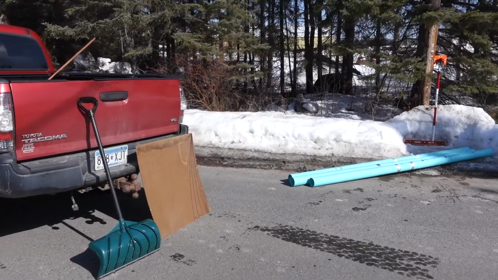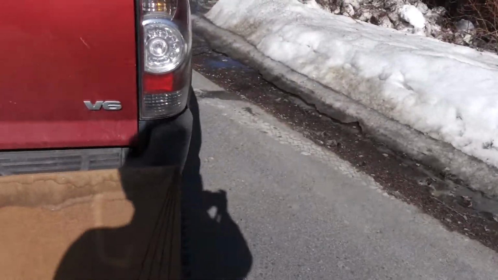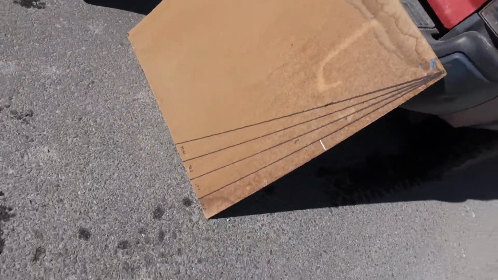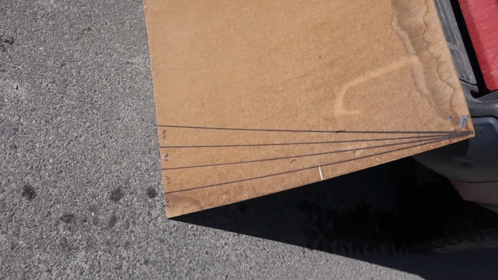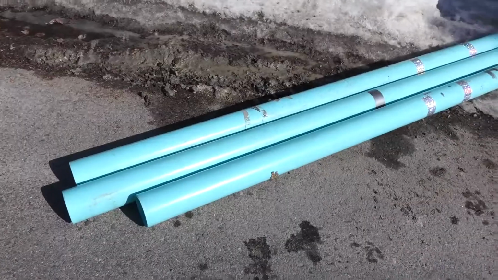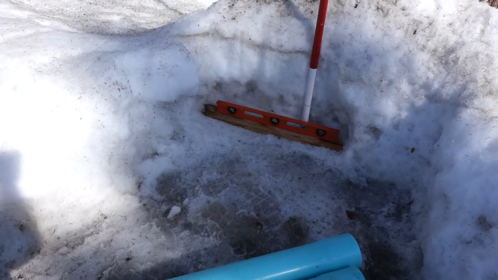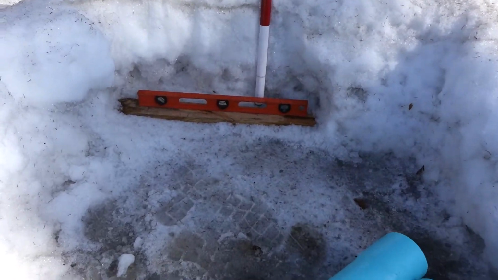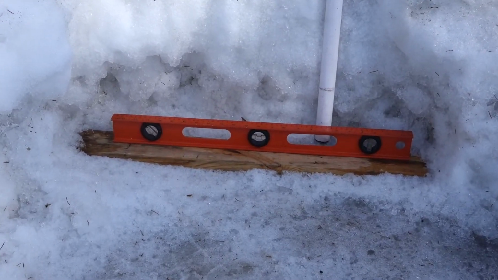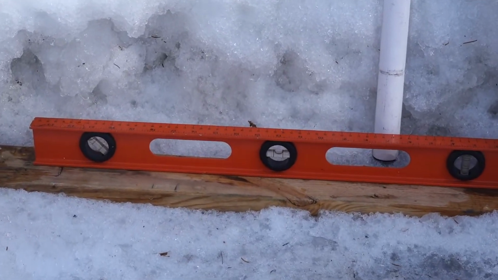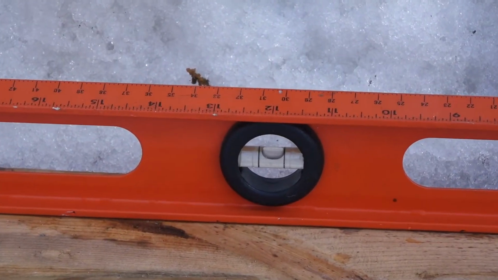Okay, now I'm downrange at where I'll be setting the poles up. Right here I have a marker board that has increments of 5 degrees that I'll be using for aligning the poles. And here are 10-foot poles. These are PVC 4-inch sewer pipes. And I've made a base here with a 2x4 to make sure that the pipes are all set up at the same height. You can see here that the bubble is on center.